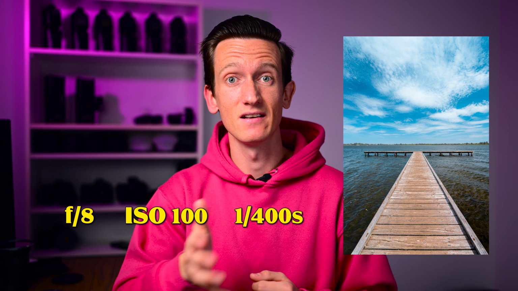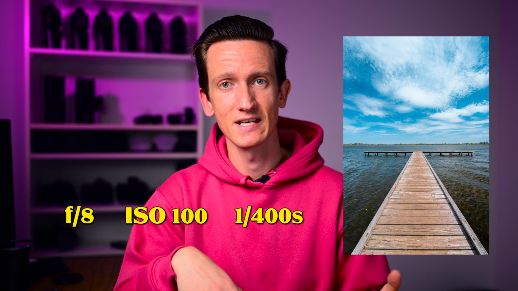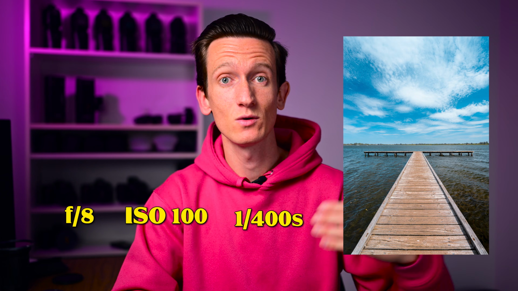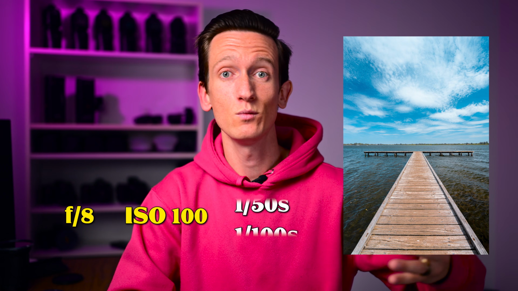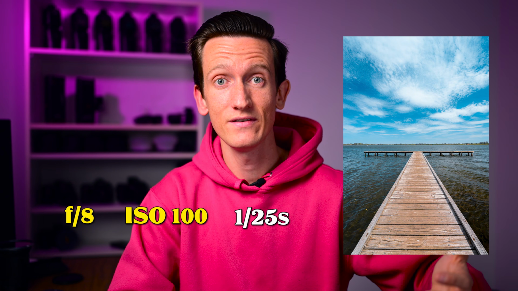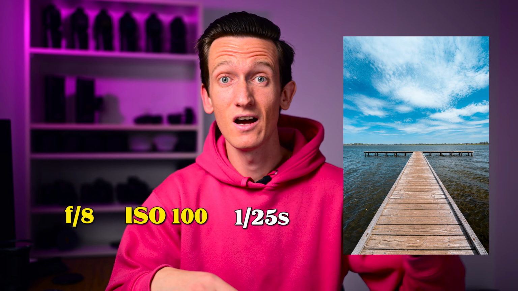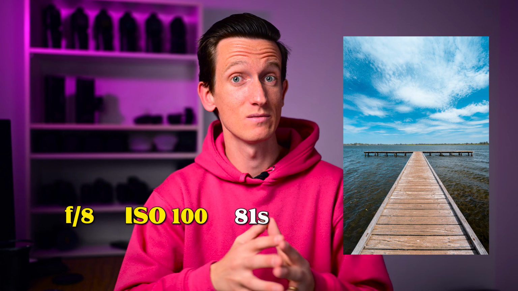To add 15 stops of light using my shutter speed, that means I need to double my shutter speed 15 times. Starting from my original settings of f8, ISO 100 and 1/400th of a second, if I double my shutter speed, I get up to 1/200th of a second. If I double it again, I get to 1/100th of a second. Again, 1/50th of a second. Again, 1/25th of a second. And if I do that 15 times, I get to about 81 seconds, which is more than enough to smooth out the water.